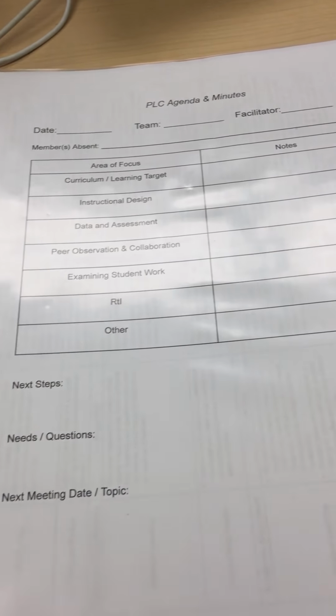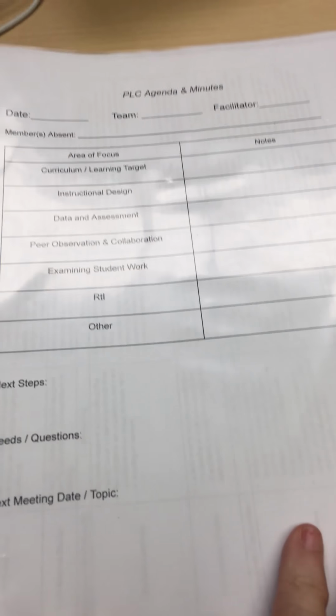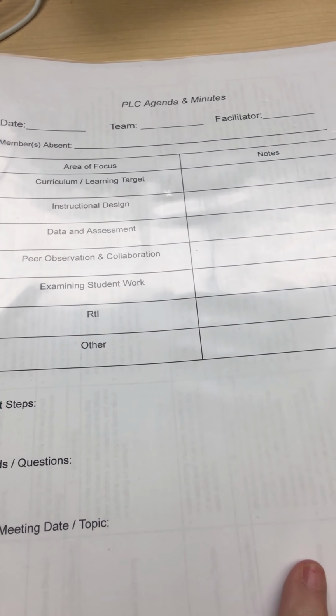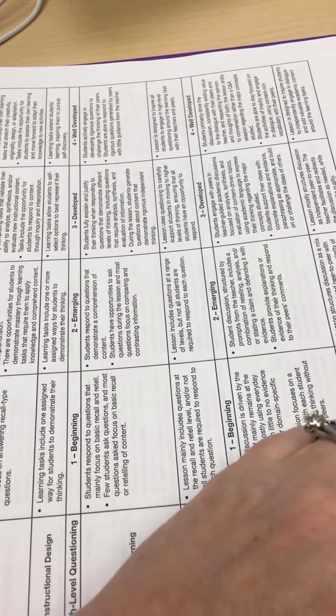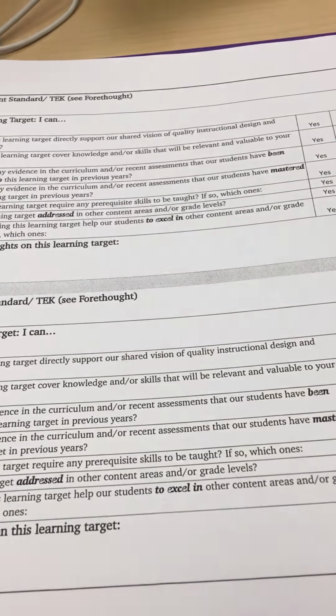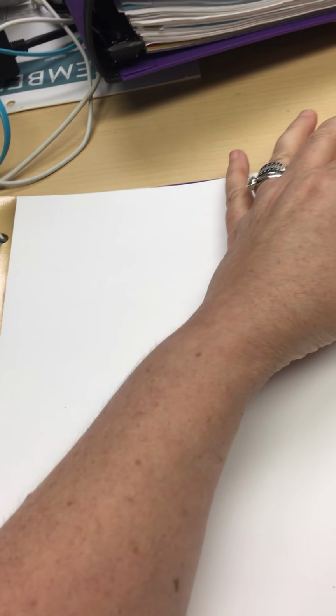And those will just stay here in their binder. This is just a copy of a minute taking template, if they wanted to use it. This particular grade level has decided that they want to do a shared Google Doc, so they'll be doing theirs that way. And then of course just some different rubrics and things like that that they might want to refer to, some learning target handouts and stuff like that, stuff we're already doing.